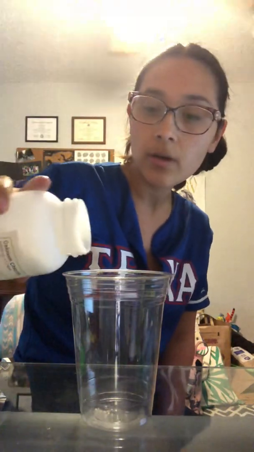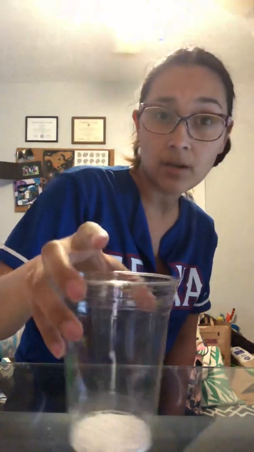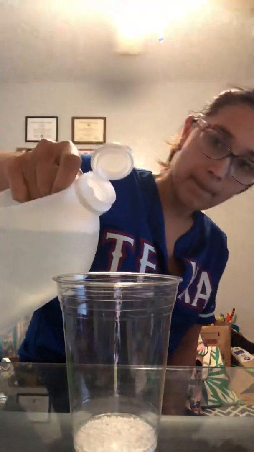Okay, so we're going to move on to the calcium chloride and vinegar. It's the next one over. So this is still calcium chloride, but now we're mixing it with vinegar instead of water. It's going to mix and mix here. There is a temperature increase. It is getting warm.